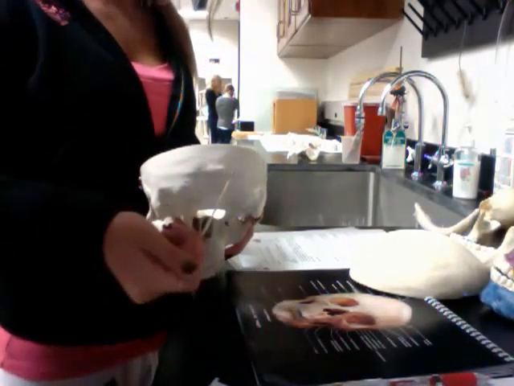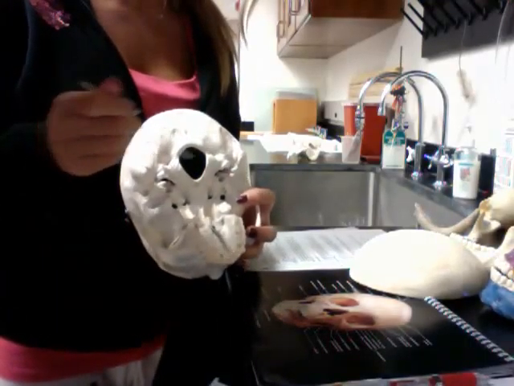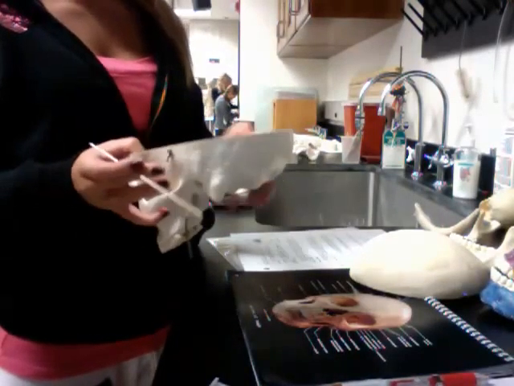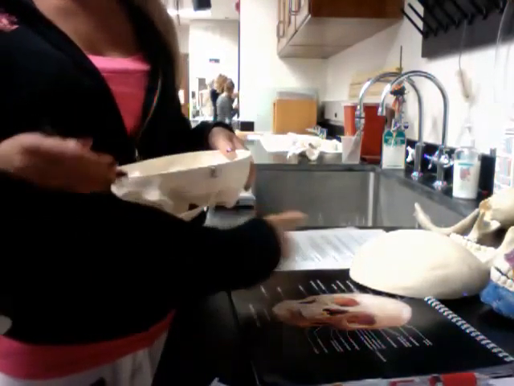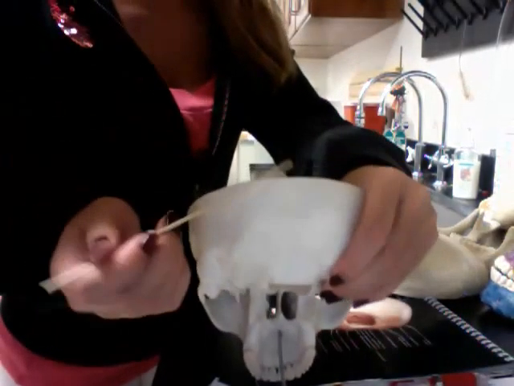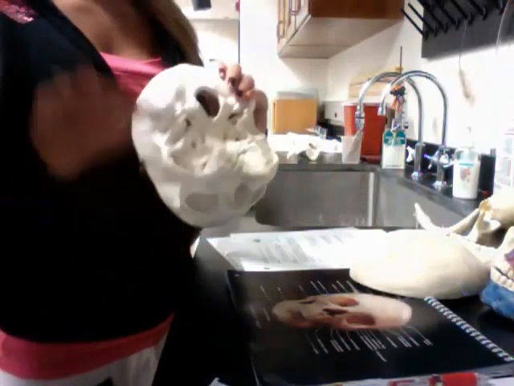We have the condyles, which are located right here, at the bottom of the skull. We have the occipital protuberance, right here. You can barely see it, but it's right there. Then we have the foramen magnum, which is the big hole.